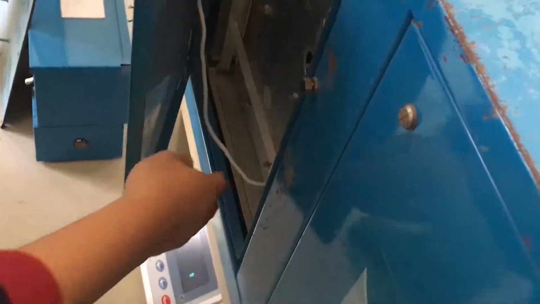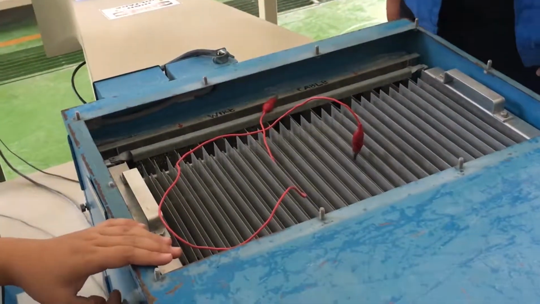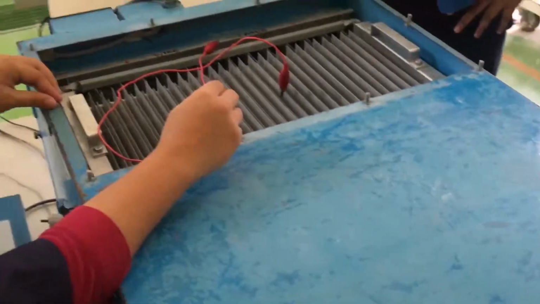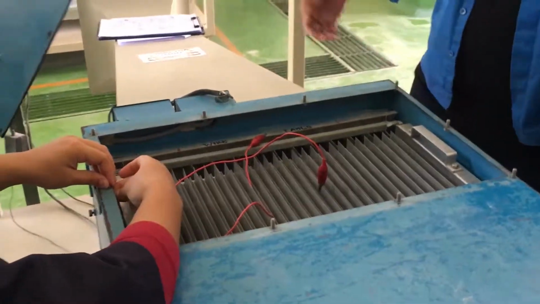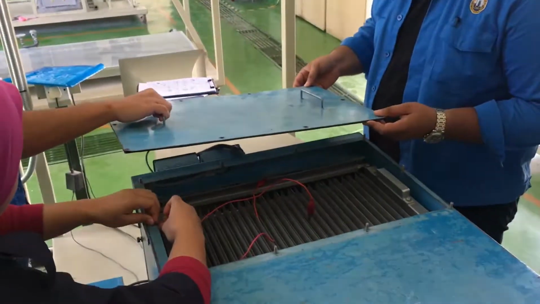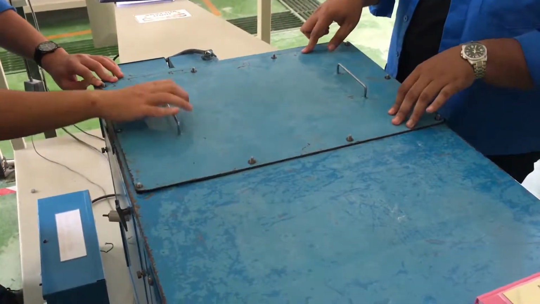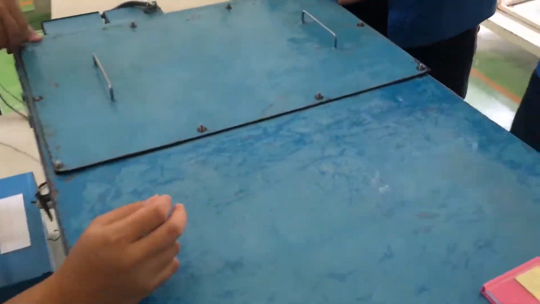Connect cable 1 and cable 2 to the EP filter, where cable 1 is on the front door and cable 2 is at the top door. And then close the front door and the top door. Plug in and switch on the equipment to the main power supply.